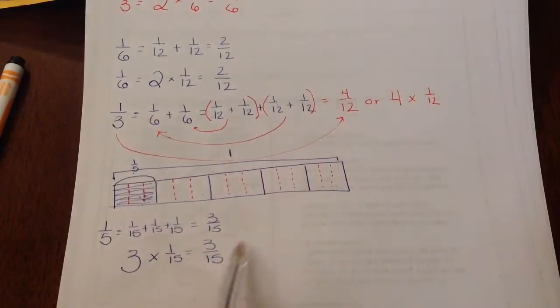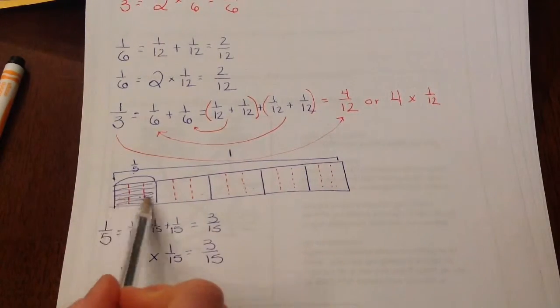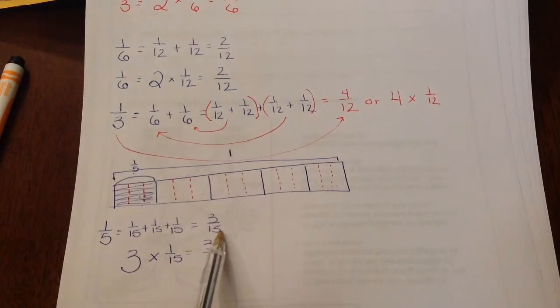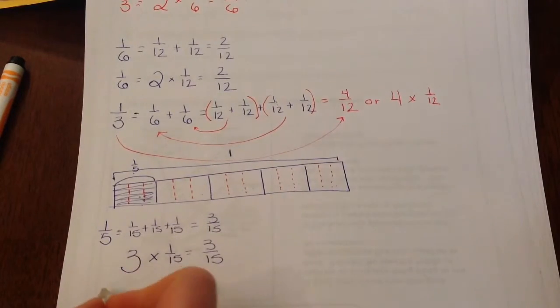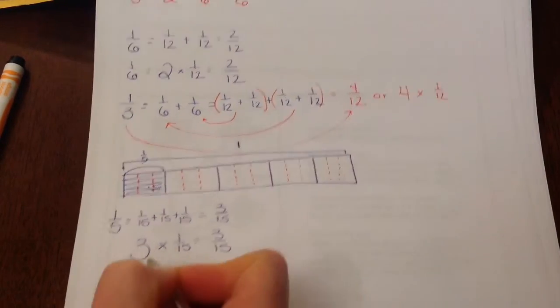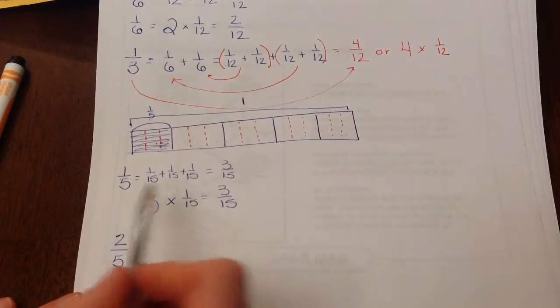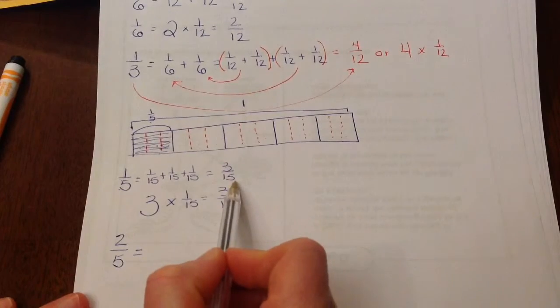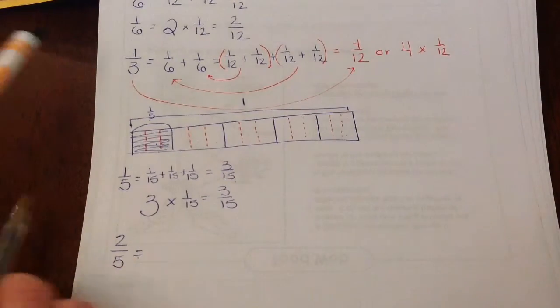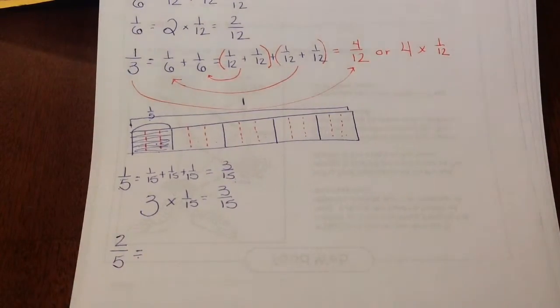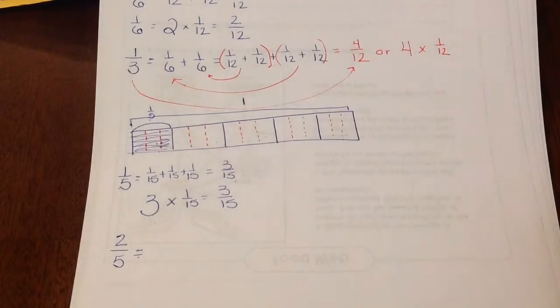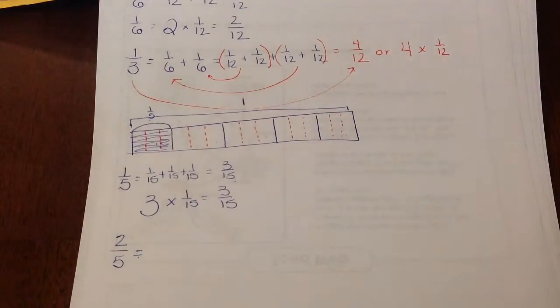Now that we see this, I want you to think not just about 1/5 equaling 3 15ths, or being equivalent to. How would I represent 2 fifths? What would that look like? If 1/5 equals 3 15ths, how much does 2 fifths equal? See if you can figure that out. Write out your number sentence and then your multiplication sentence.